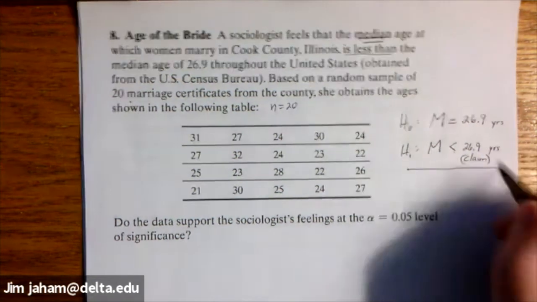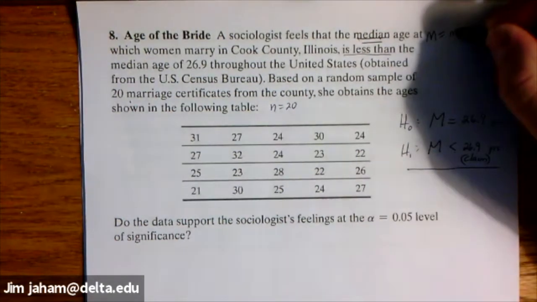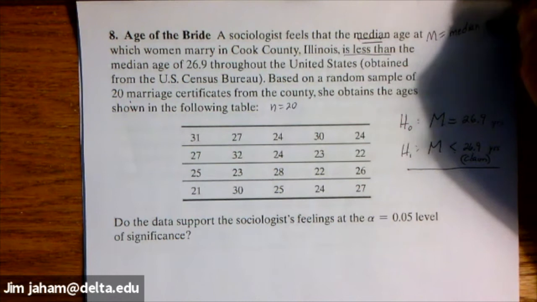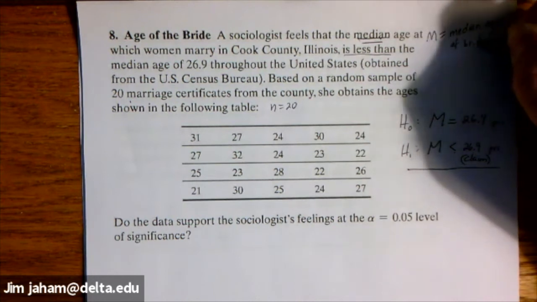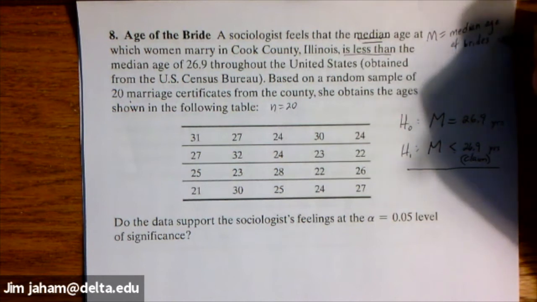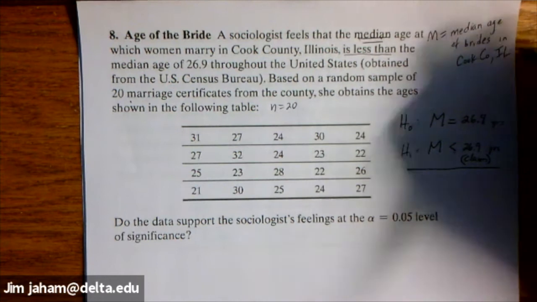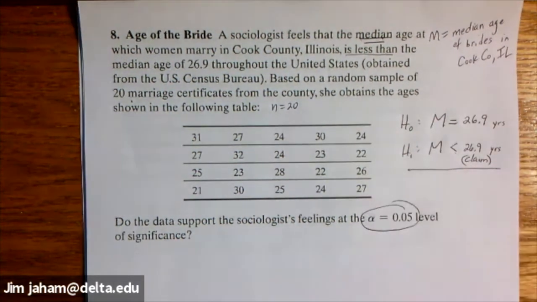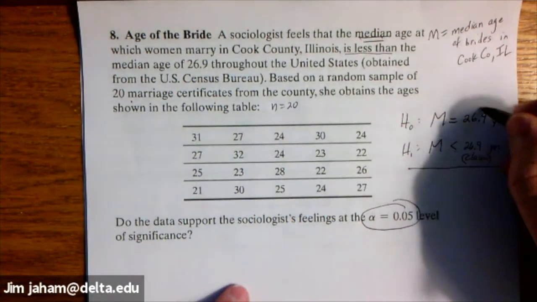All right, we have one variable, so we need to define it. M equals the median age of brides in Cook County, Illinois. Here's the level of significance, alpha, 0.05, step 2, and now the test statistic. Okay, here is our M0 value right here.